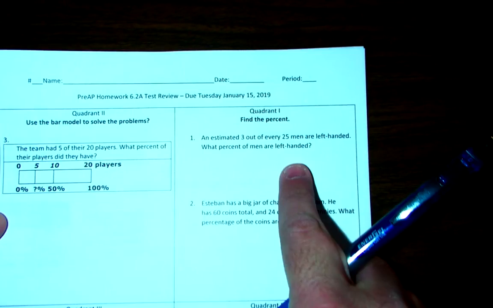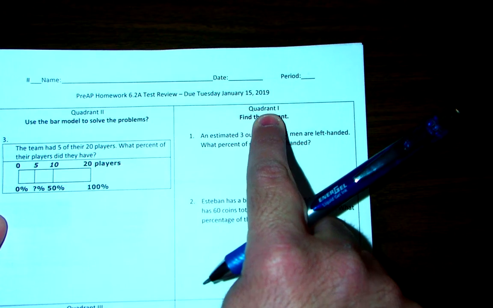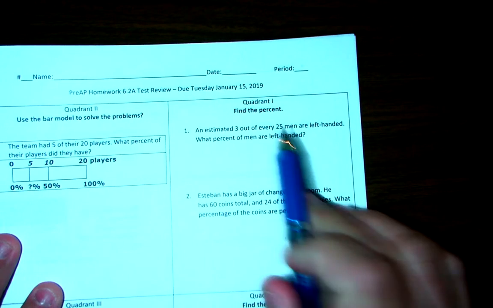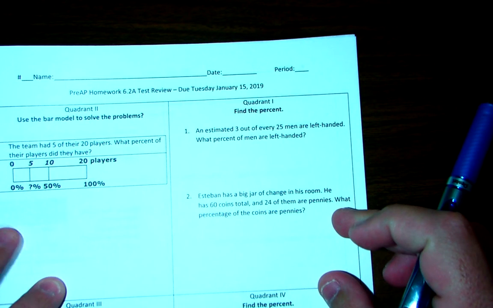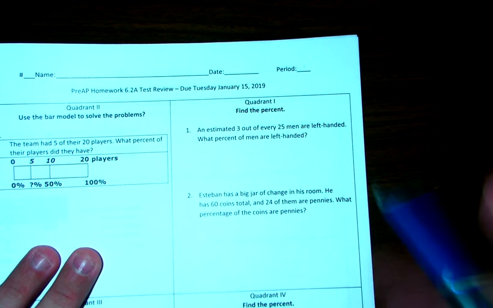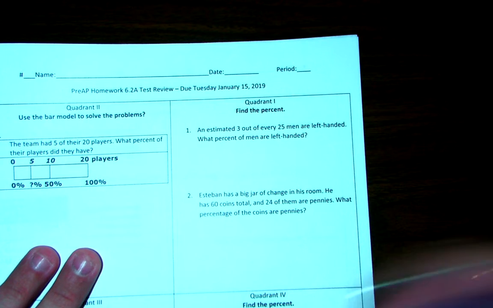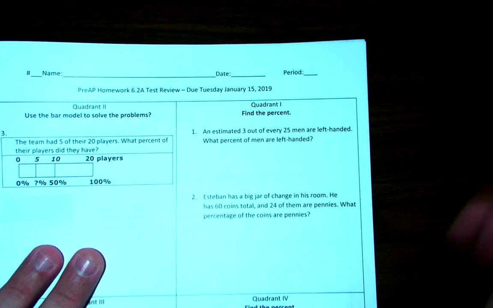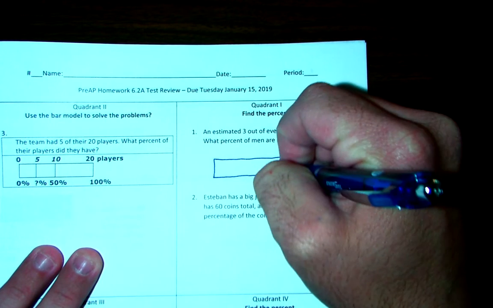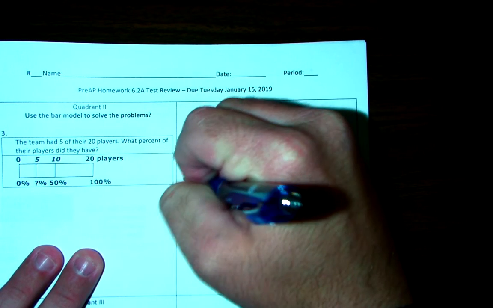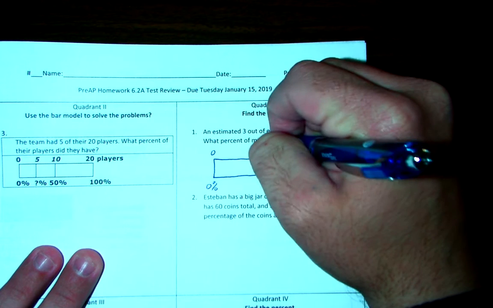Yes, I'm going to get started over here because this is Quadrant 1. Okay, find the percent. An estimated 3 out of every 25 men are left-handed. What percent of men are left-handed? Now, I'm very big on the percent bar, so let's go ahead and start with percent bar. Remember the 4 things that we are always given.